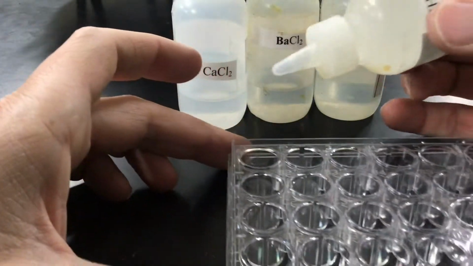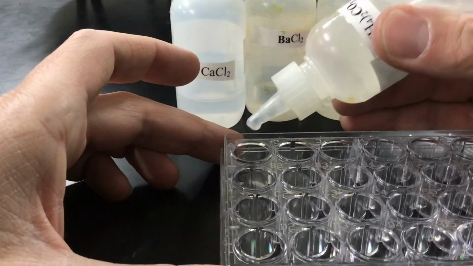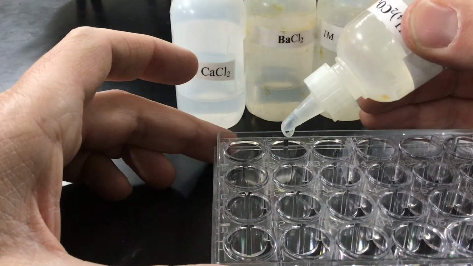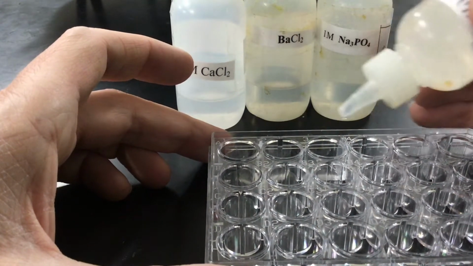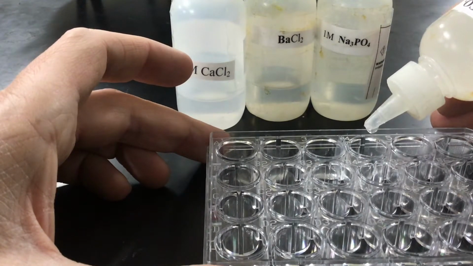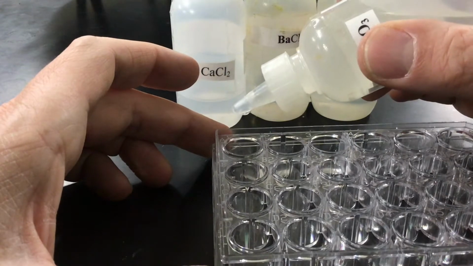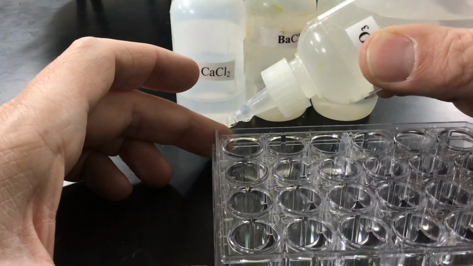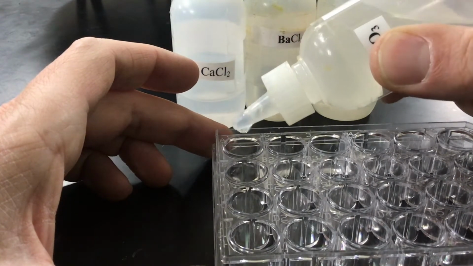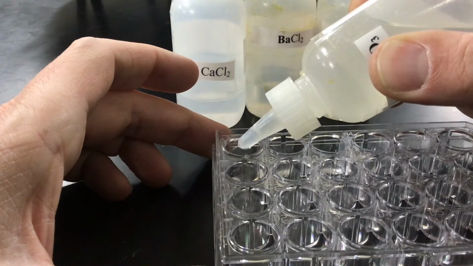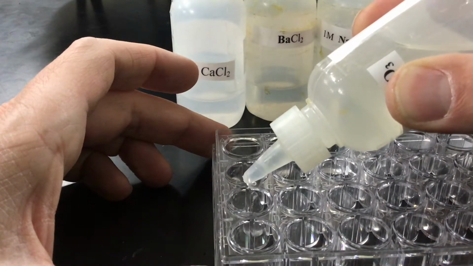I'm going to put a couple drops in across, just like so. And then I'm going to put them down as well. So then I'll mix everything, kind of like a times table.